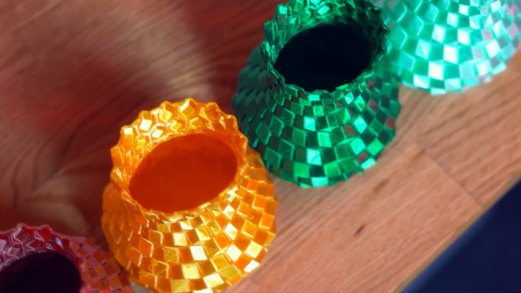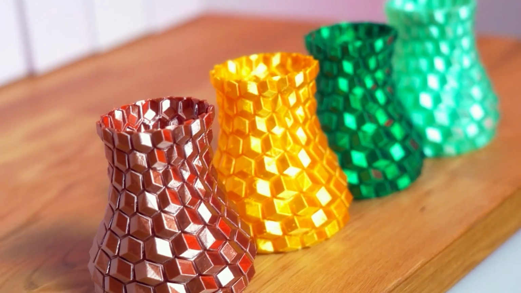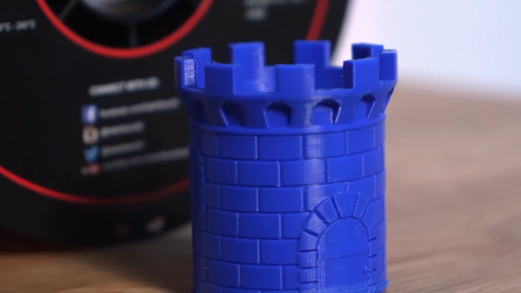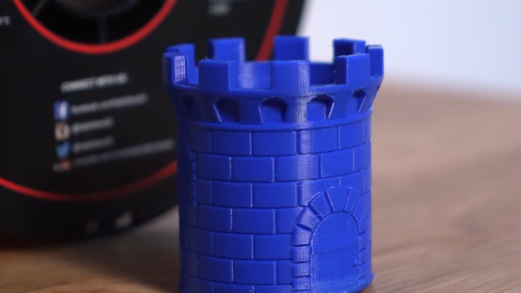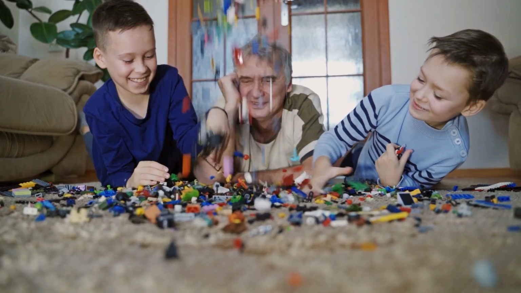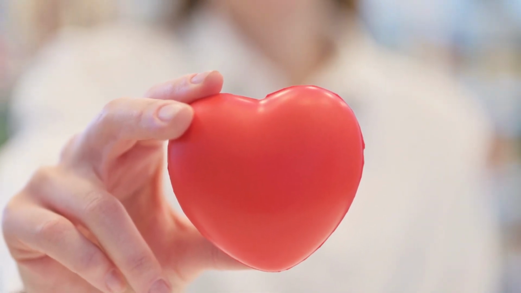This makes PLA a great choice for applications where aesthetics are important. On the other hand, ABS has a matte finish, which can be beneficial for parts that will receive more wear and tear. It can also be polished with acetone to create a smooth and glossy look.